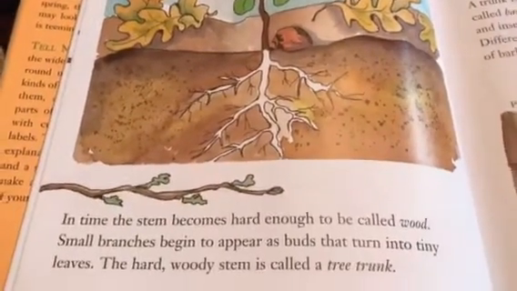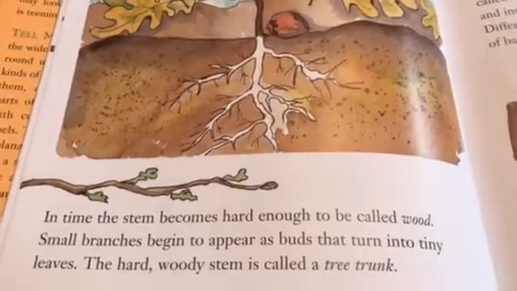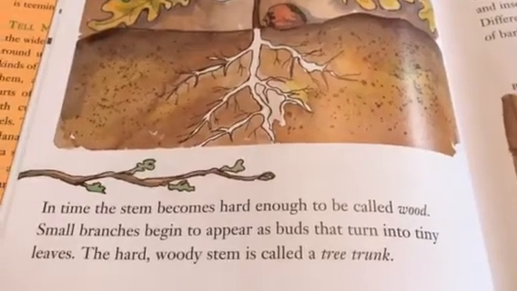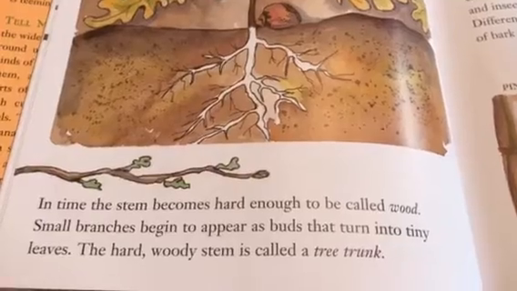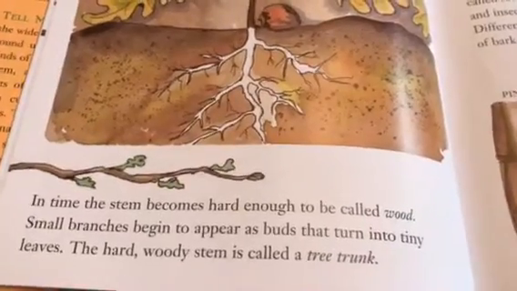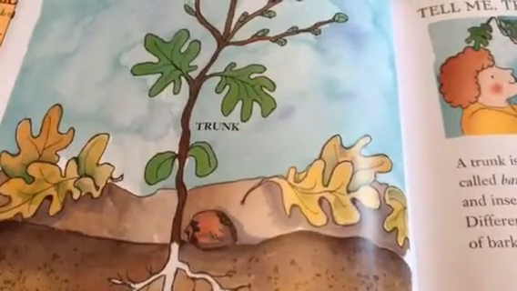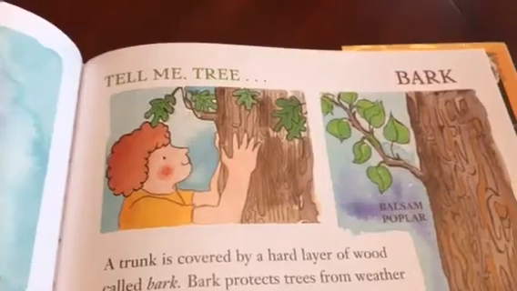In time, the stem becomes hard enough to be called wood. Small branches begin to appear as buds that turn into tiny leaves. The hard, woody stem is called a tree trunk. Bark.